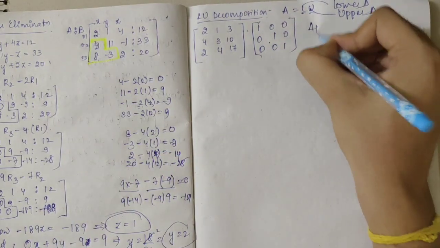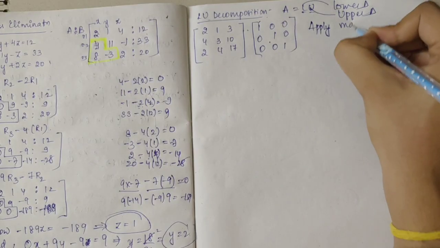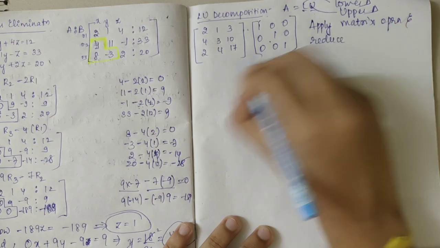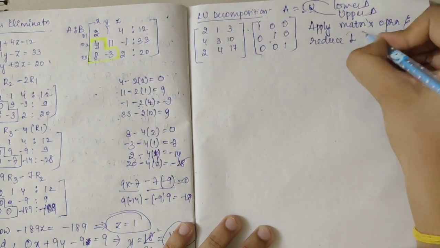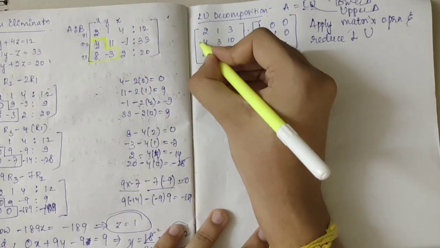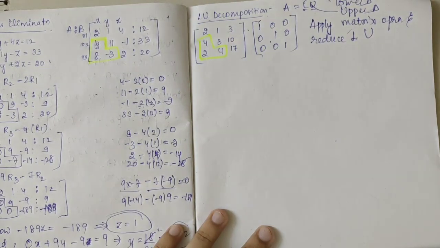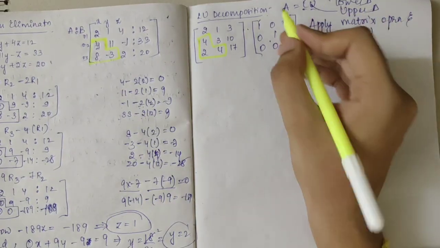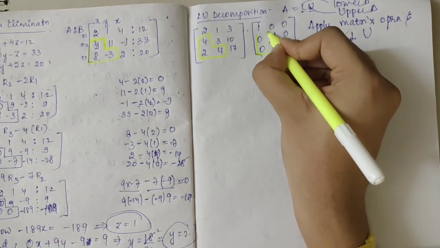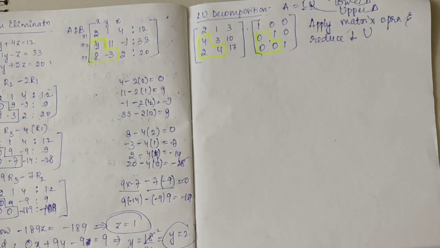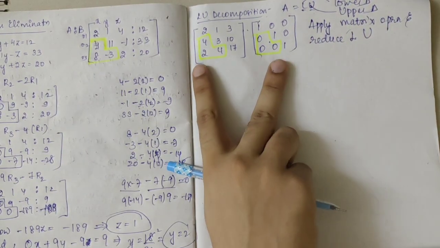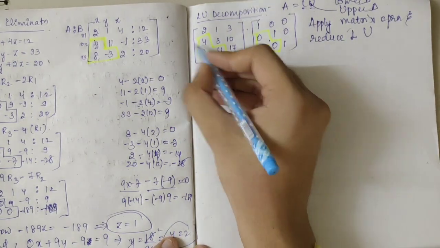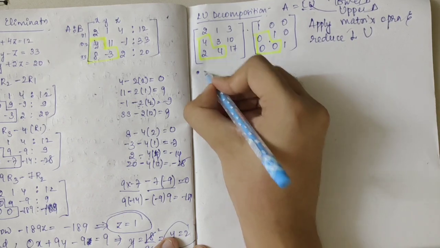So my aim is to apply matrix operations and reduce these two as lower triangular matrix and upper triangular matrix. Lower triangular matrix means this part should be 0. That is what we have seen in the previous question, right? Upper triangular matrix means this part, instead of 0, there has to be some value in it. So we need to perform operations such that both the changes happen simultaneously. So selection of the operations is pretty important here. Let me start from the R2 operation.